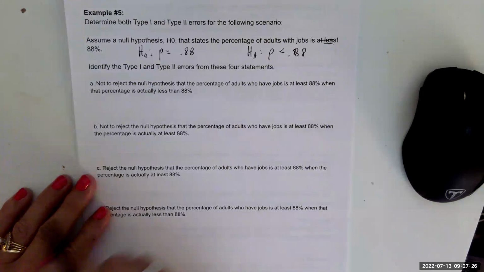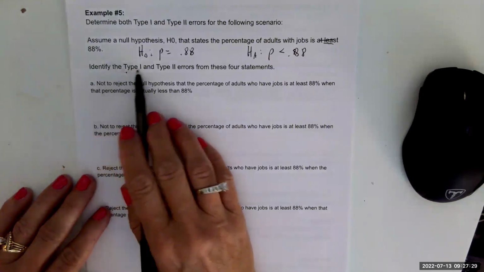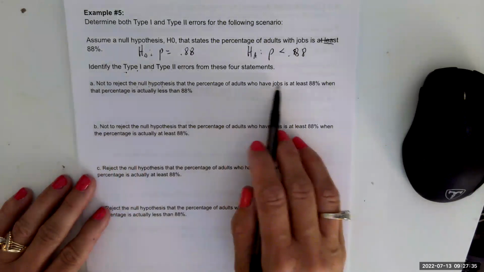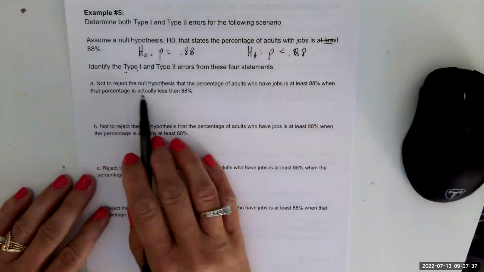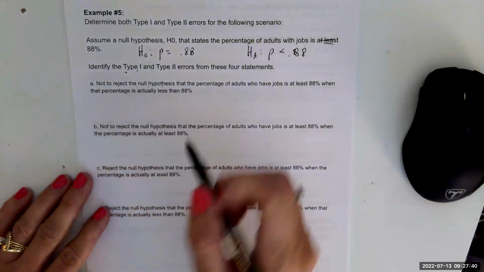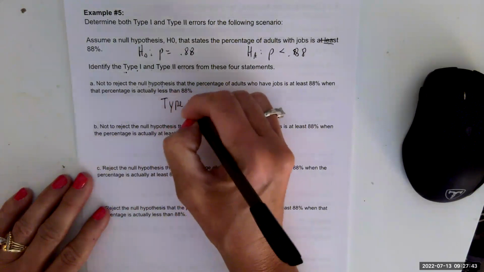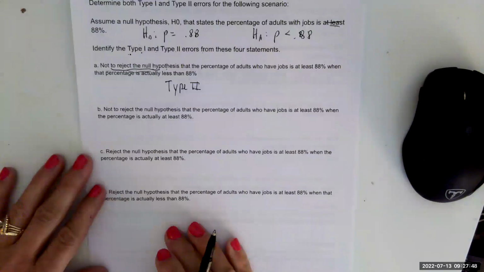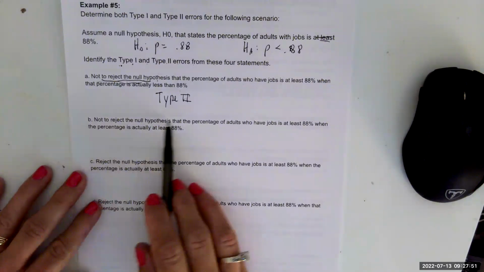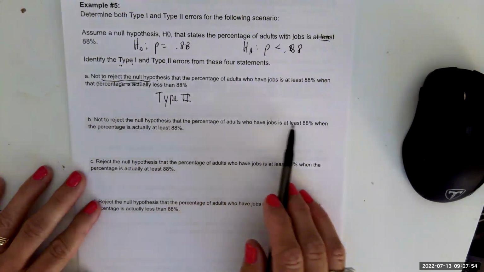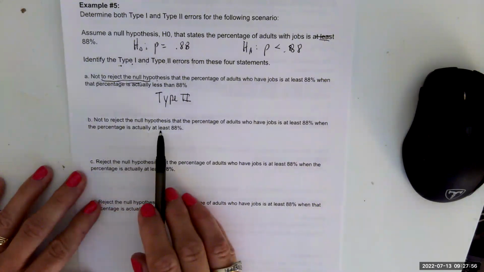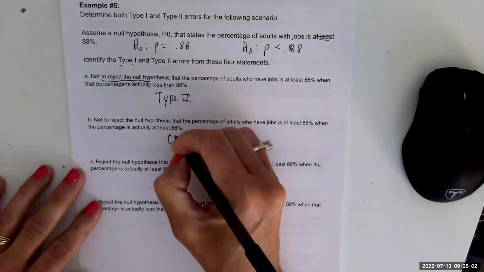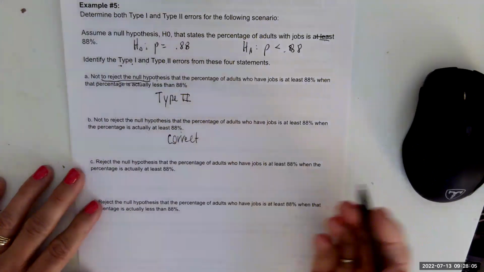Okay. So it says, identify the type 1 and type 2 errors from these statements. Not to reject the null hypothesis that the percentage of adults who have jobs is at least 88% when that percentage is actually less than 88%. So this would be a type 2 error, if you don't reject the null when the null is not true. Not to reject the null hypothesis that the percentage of adults who have jobs is at least 88% when the percentage is actually at least 88%. So that would be a correct statement. Do not reject, and it's not.